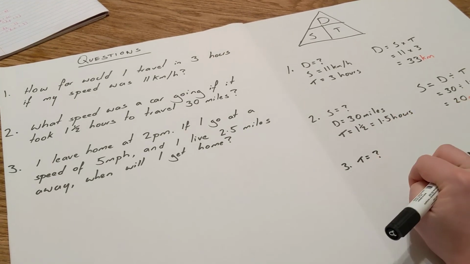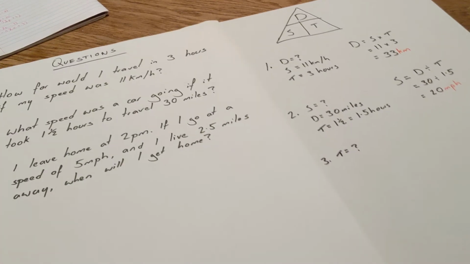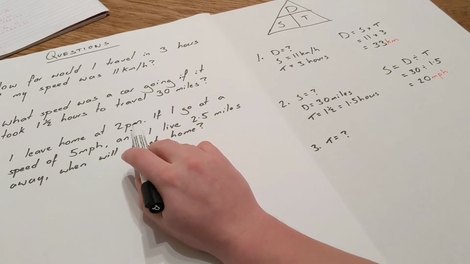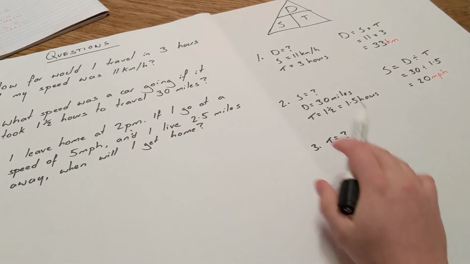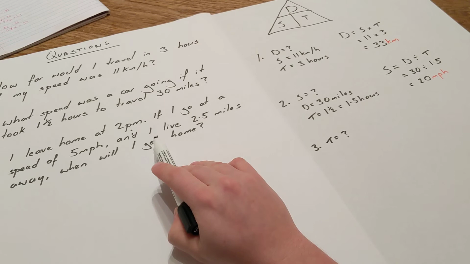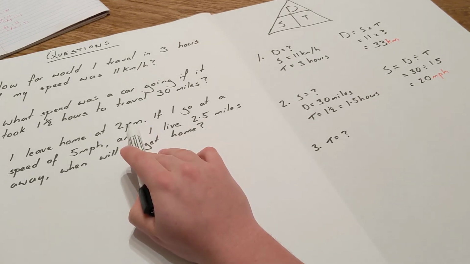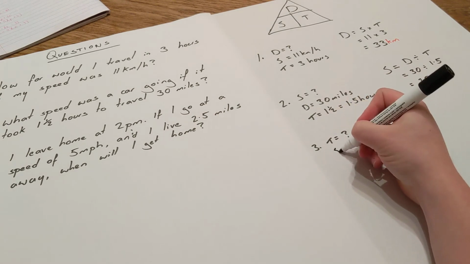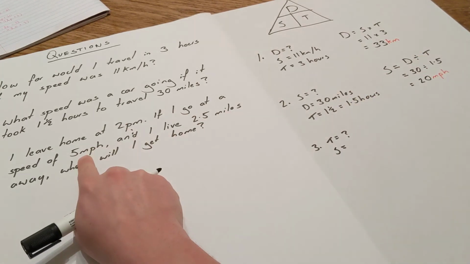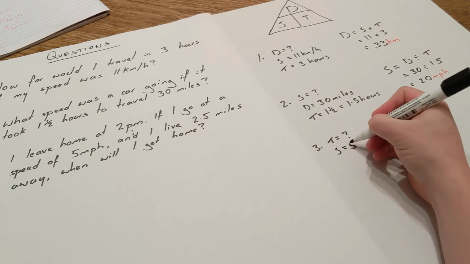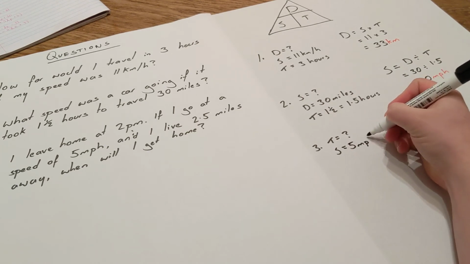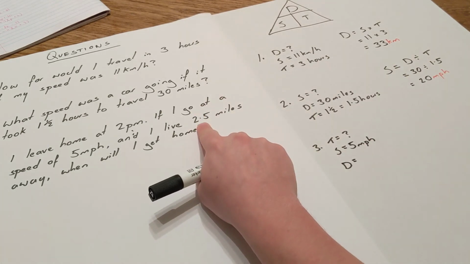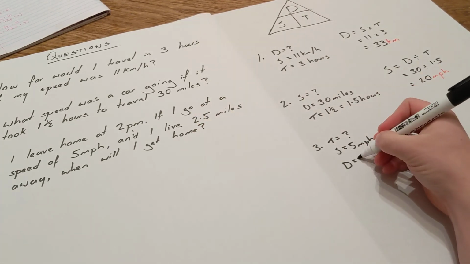So let's put a little question mark here for the t. Okay, it does tell me a time in the question, but don't get confused and put that in because it's asking when will I get home. So this time will be important, but that's not what the question is asking us. Okay, speed. It tells that we go at a speed of 5 miles per hour. And the distance we've travelled is 2.5 miles.